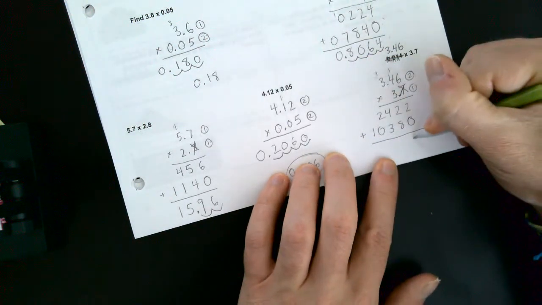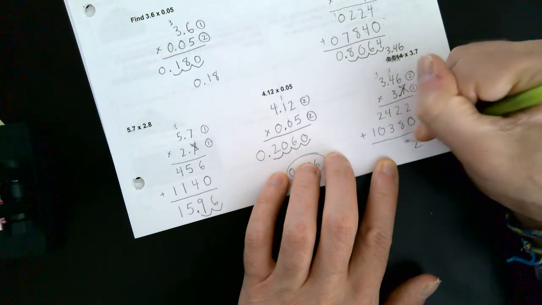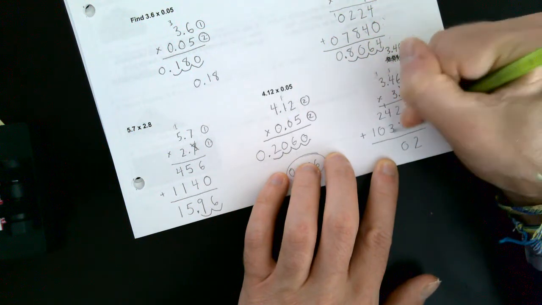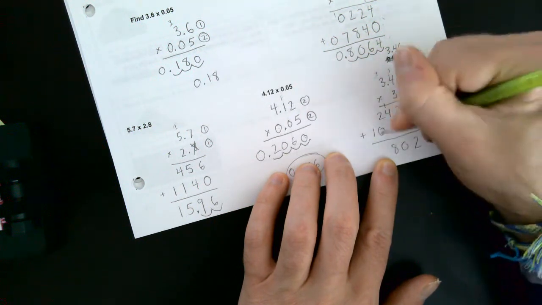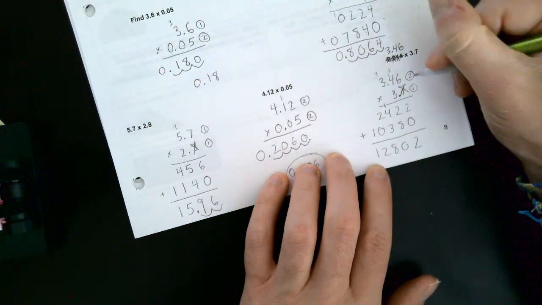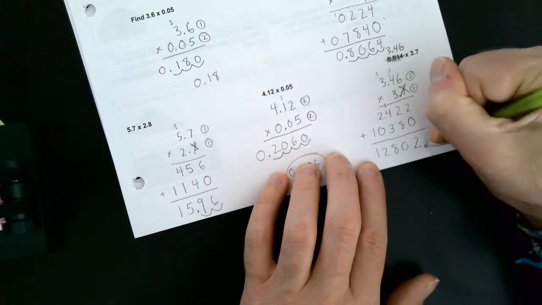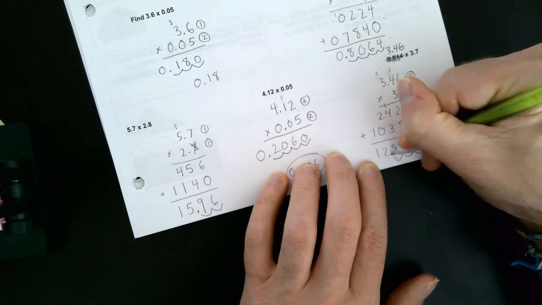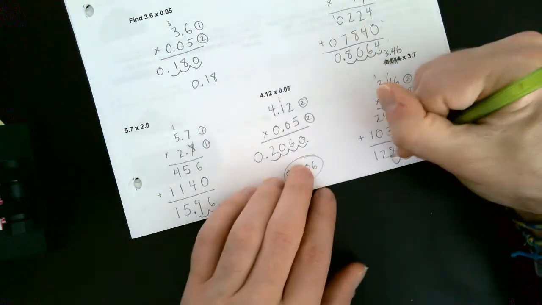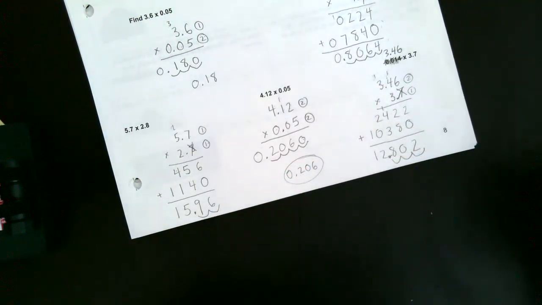Now I'm going to add these up. 2 plus 0 is 2. 2 plus 8 is 10. 4 plus 3 is 7, plus 1 is 8. 2 plus 0 is 2, and 1 is just 1. And then we have to move the decimal point over 3 times: 1, 2, 3. And we got an answer that was around 12. So I expected that. Feeling good about that one.